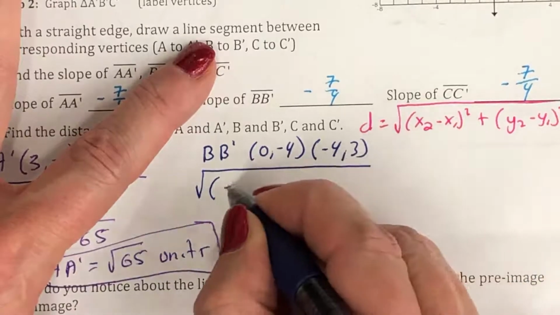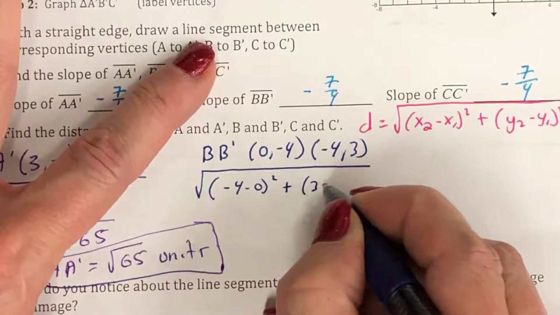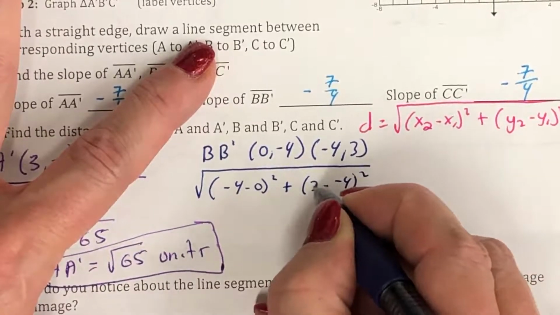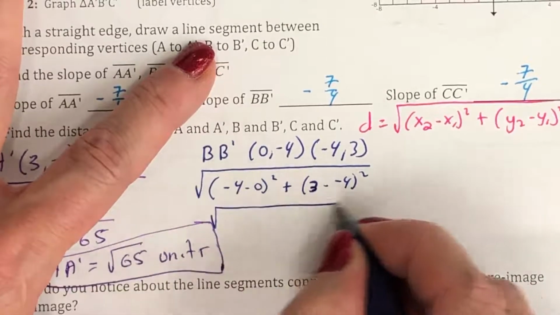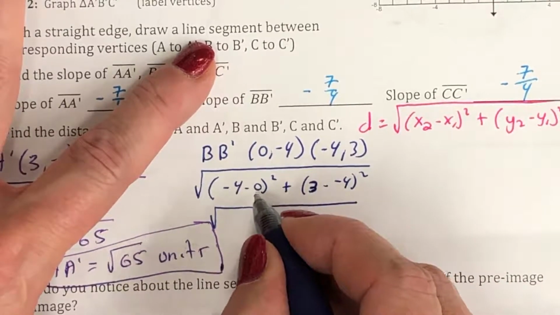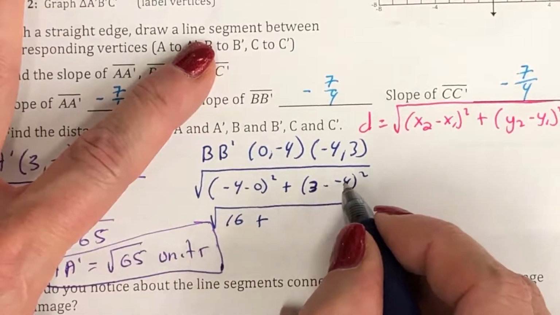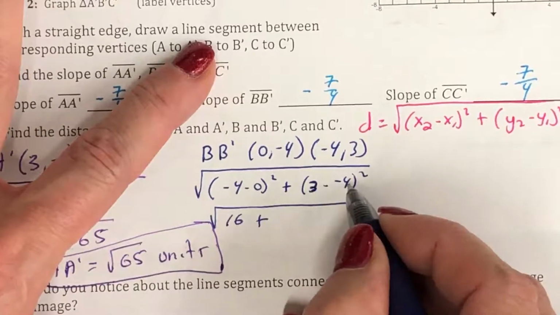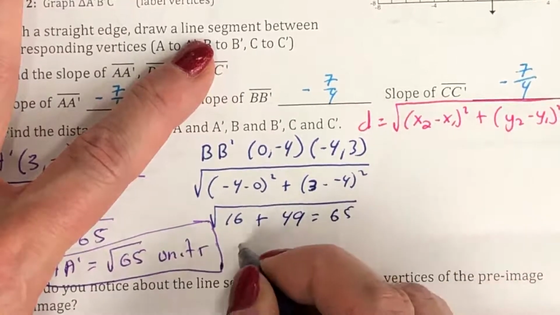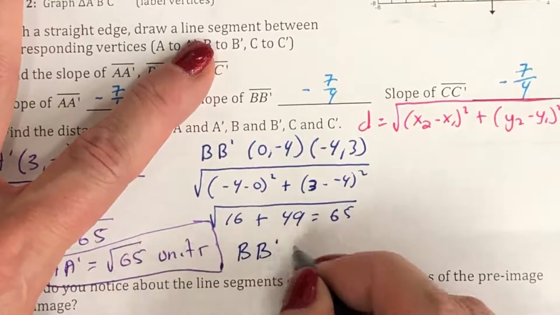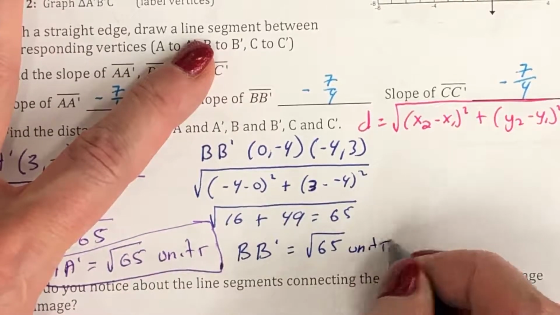So we have (-4 - 0)² + (3 - (-4))², which turns out to be -4 minus 0, which is -4. -4 times -4 is a positive 16. Plus 3 minus a negative 4 is 7, because it's 3 plus 4. 7 times 7 is 49, which is 65. So we know the distance from B to B prime is the square root of 65 units.